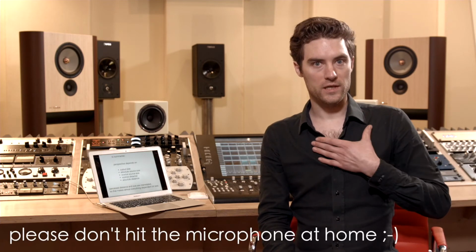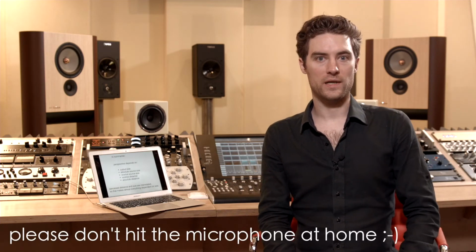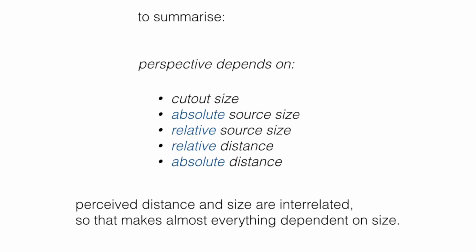They are also placed at various locations, so they relate to each other in terms of size, but also in terms of distance. And then there's the distance from us as a listener to the entire perspective, which I called intimacy before, and that can be seen as the absolute distance from me as a listener to the foreground of the perspective.